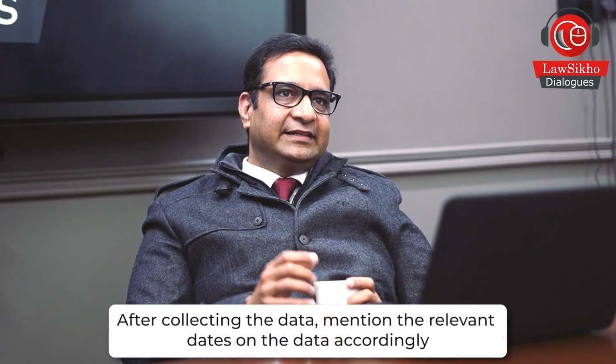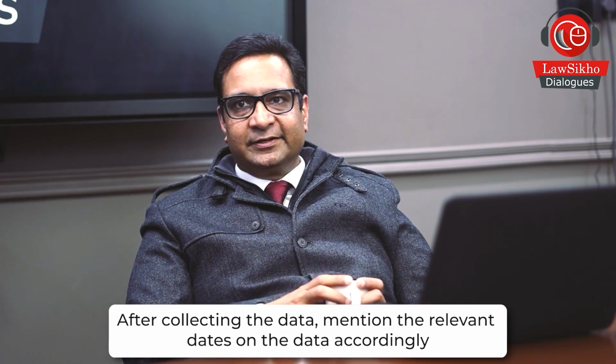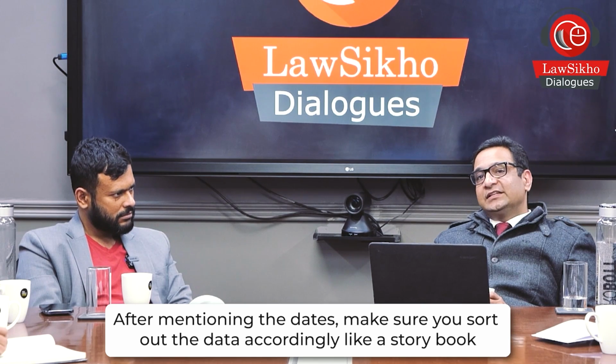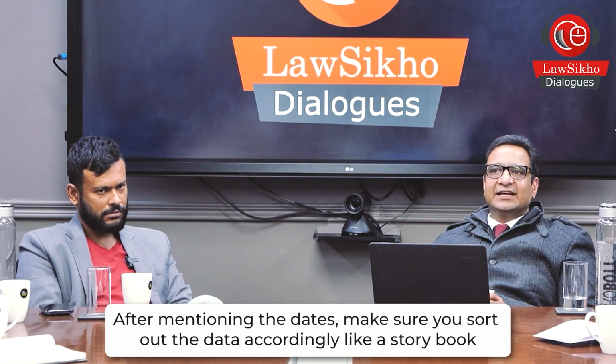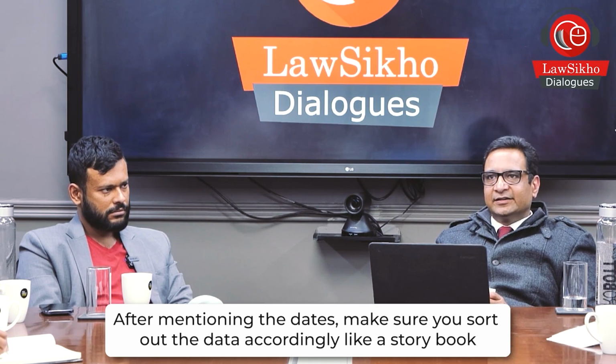So when you take all the data, the first thing you need to do is write the date of that document on the top right corner with a pencil so that you can remove it later. These are very practical tips that will help you. Once you put the dates, then you sort the documents date-wise. Now you have the oldest document on the top and the latest one at the bottom. So it becomes like a storybook starting from a very old time and going down to the current moment.